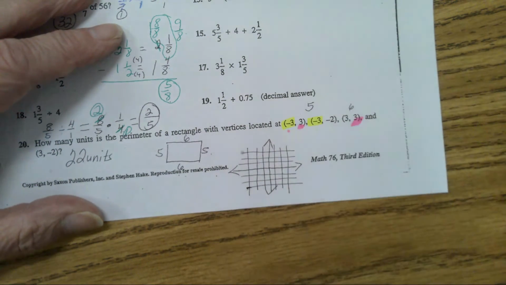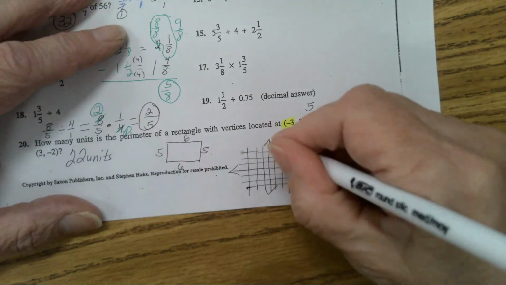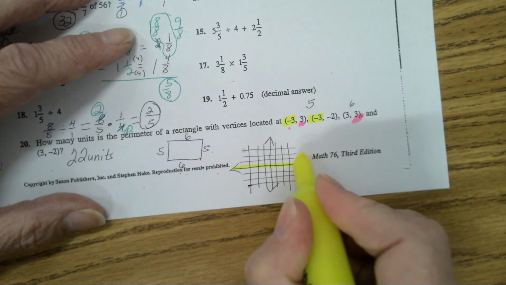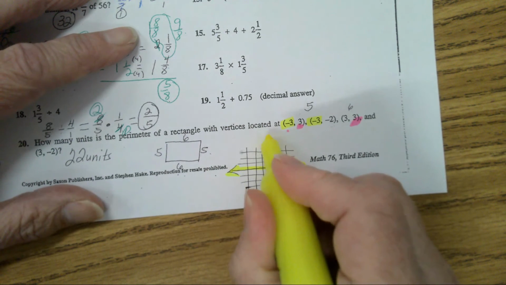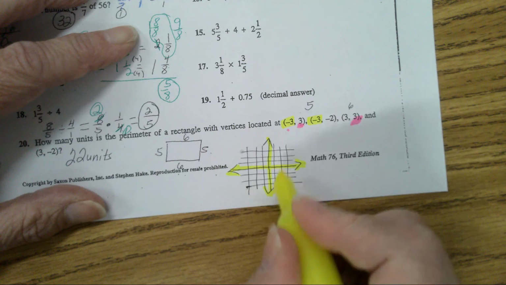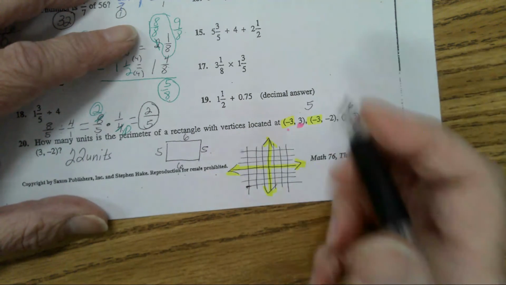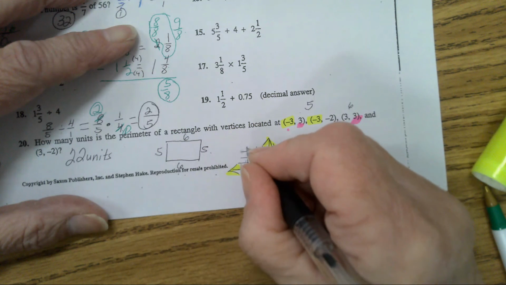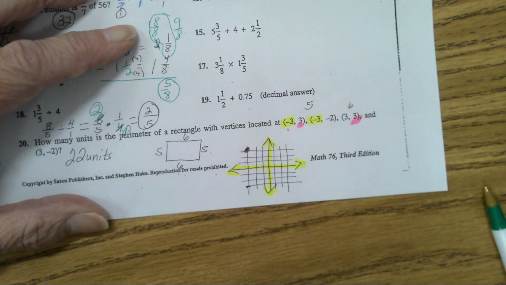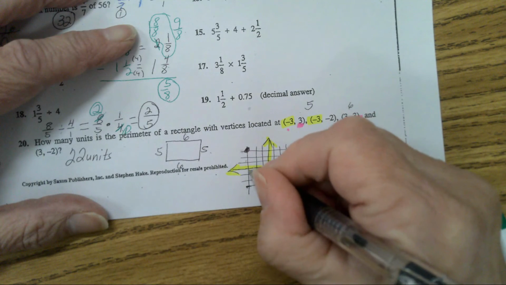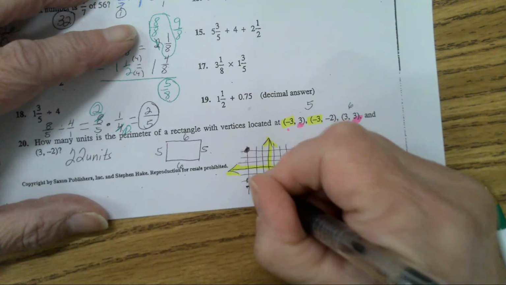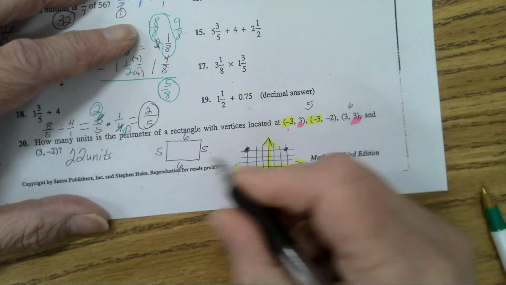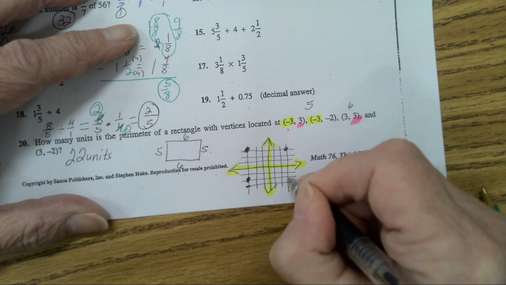Negative 3, 3. So this is so it shows up a little better. I'm going to just highlight it. That's your X. And the vertical one is your Y. Okay? So negative 3, 1, 2, 3, up 3 is there. That's this point. Negative 3, negative 2 is right there. 3, 3, and 3, negative 2 is there.